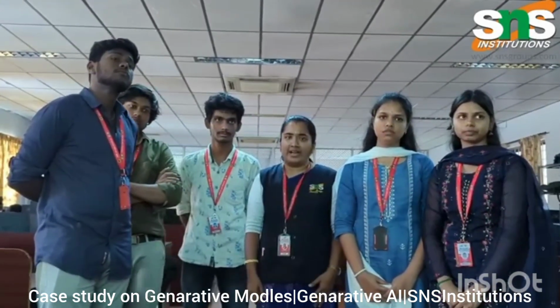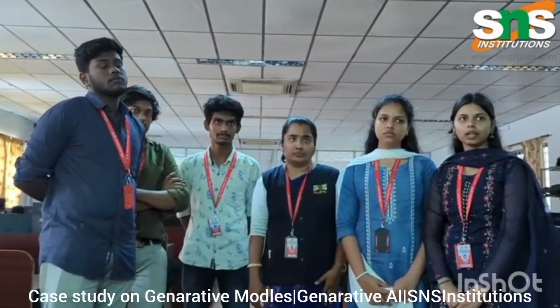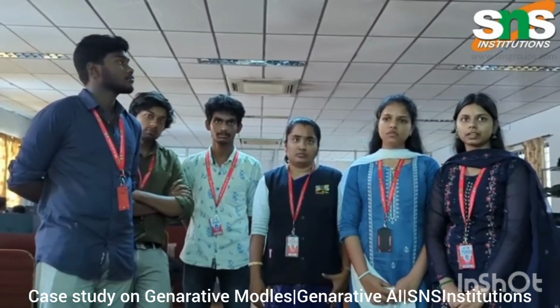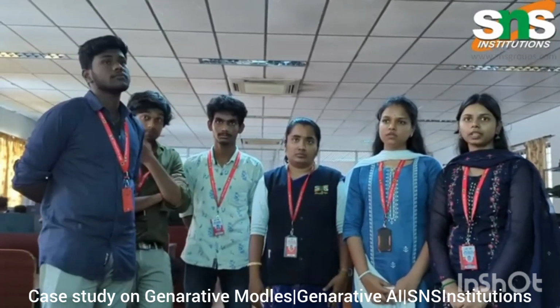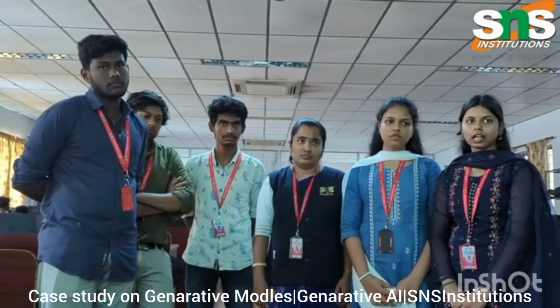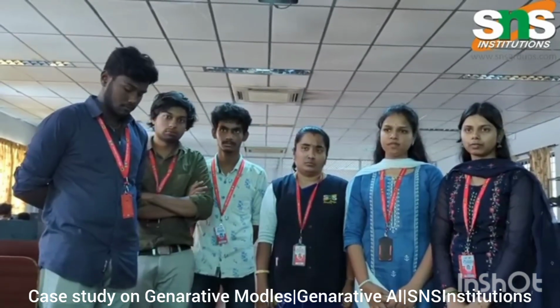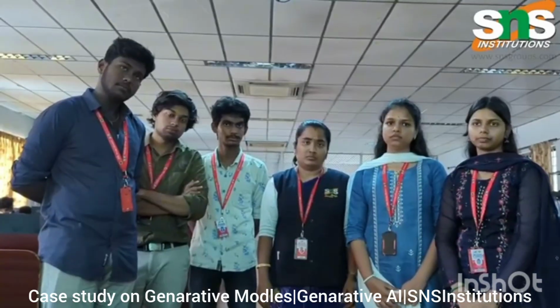So how does a VAE differ from a normal autoencoder? A normal autoencoder produces a fixed latent vector, whereas a VAE learns a probability distribution. This allows VAEs to generate new variations of data by sampling from the latent space.